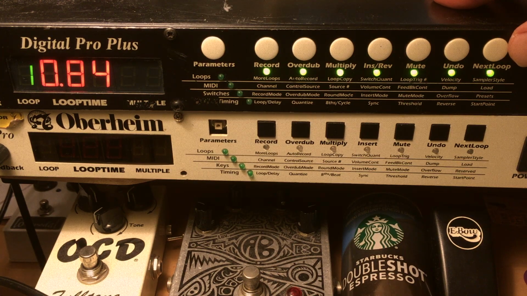Now, we still have 2 other loops. We have loops 3 and 4 in the memory. So there's a couple of different ways you could fill those loops with various types of loop copies. Let's go back to loop 2.